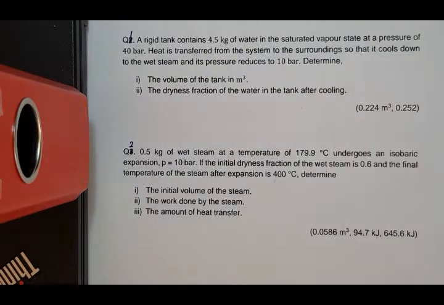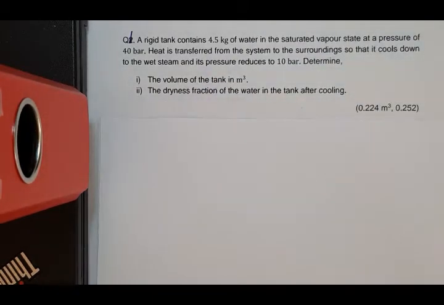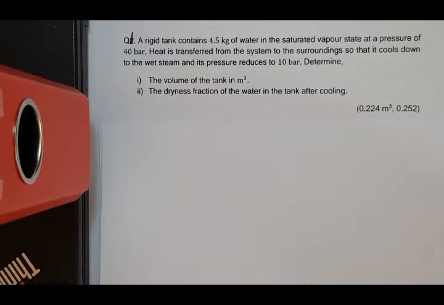In this tutorial 6, although we have two questions here, these two questions will be a little bit more complicated. We're not just going to learn how to find the properties using the steam table, but also apply some other theory, such as the first law of thermodynamics, especially for some applications.